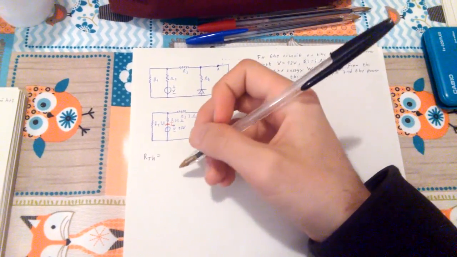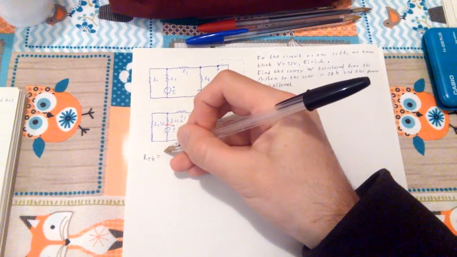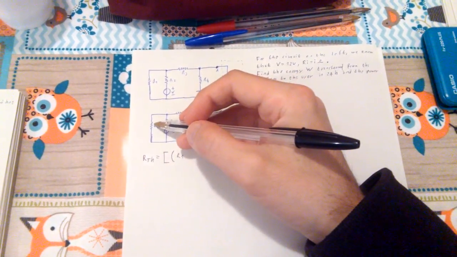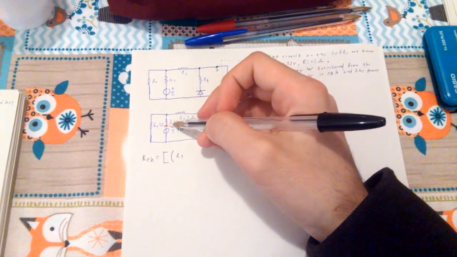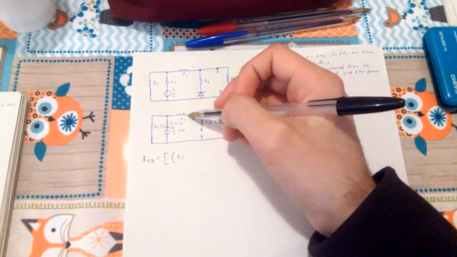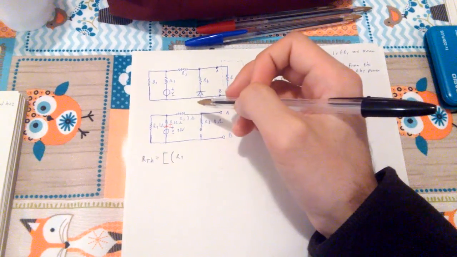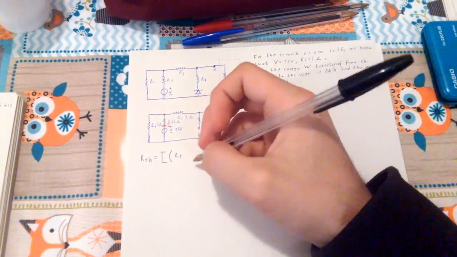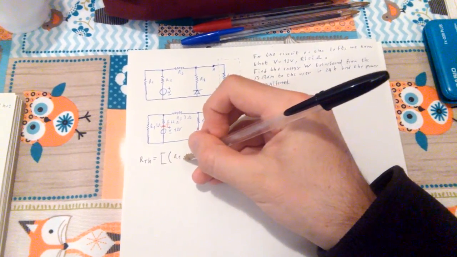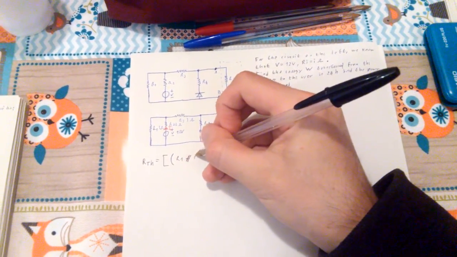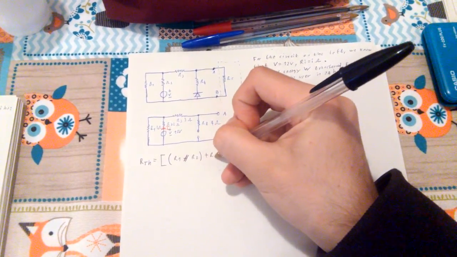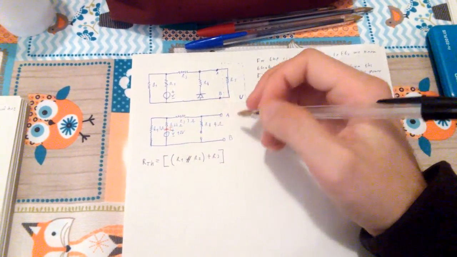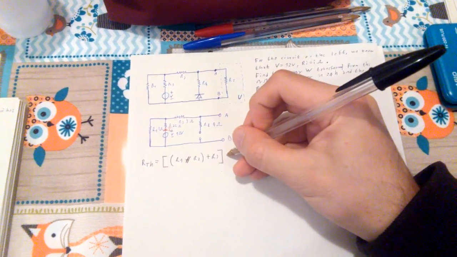So RTH is going to be R1 in parallel with R2, all plus R3. That's it, because no current is going to flow through R4. No current whatsoever. It's an open circuit.